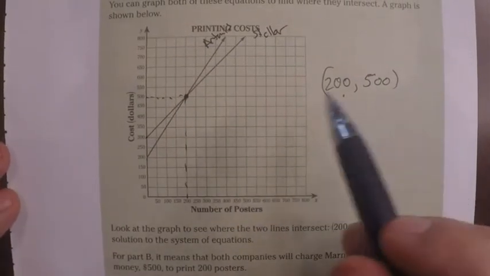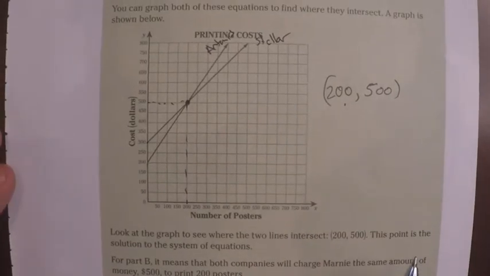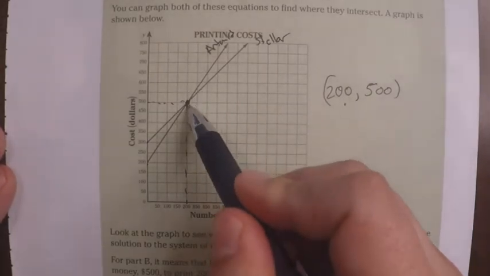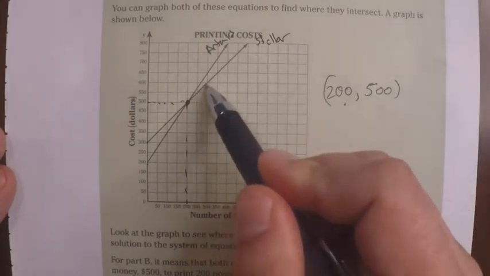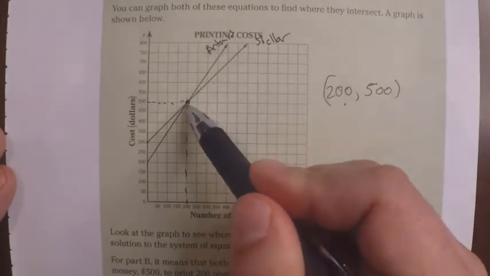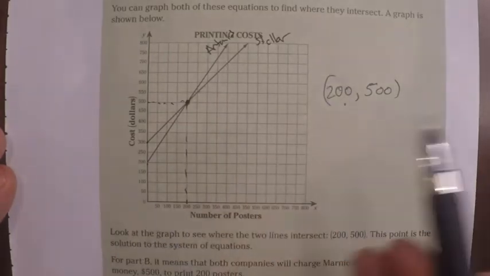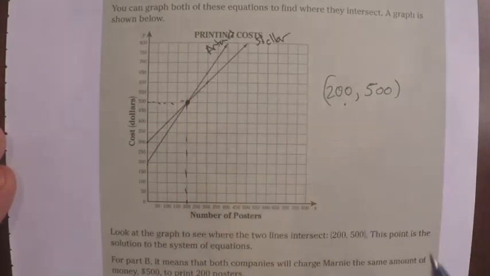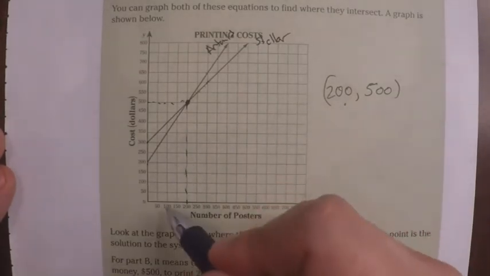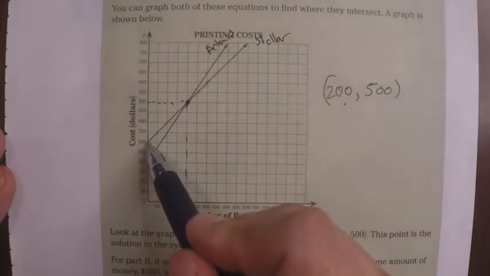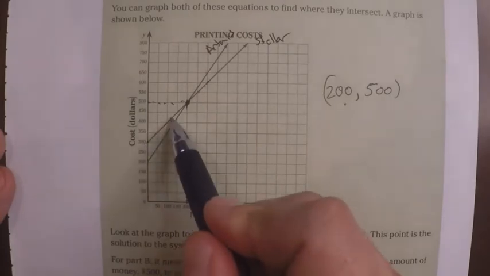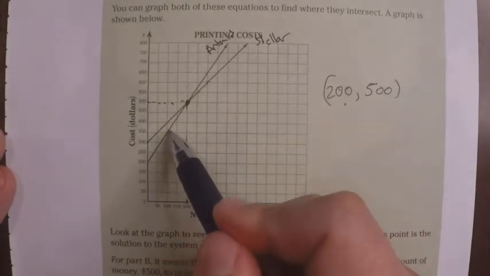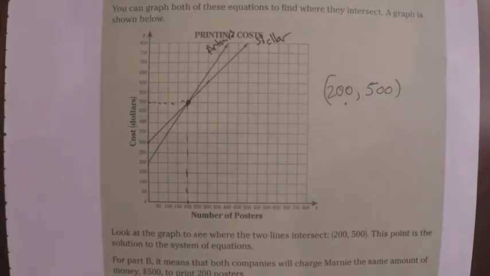If they wanted to know which one would be a better deal, it depends on whether you're printing less than 200 posters or more than 200 posters. If you're printing more than 200 posters, then Stellar is a better deal because it costs less than Artemis. For each value to the right of 200, the y value would be less because it's lower on our graph. However, if you're printing less than 200 posters, like over here, then it would be a better deal to go with Artemis because Artemis is cheaper up until that 200 poster mark.